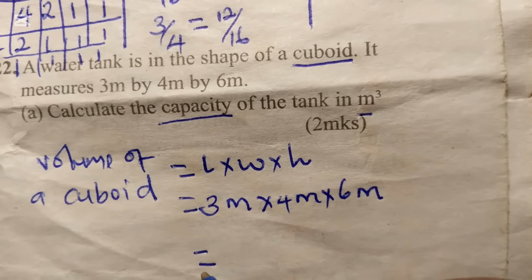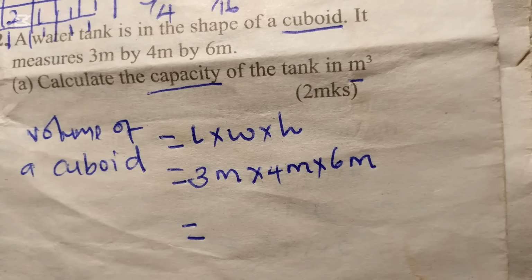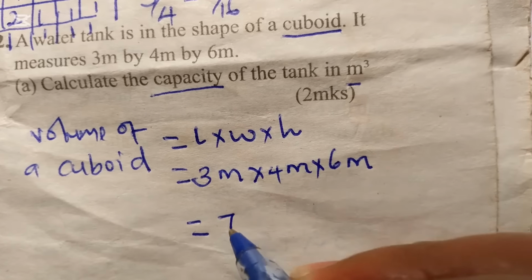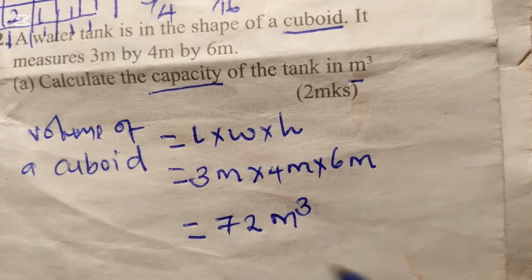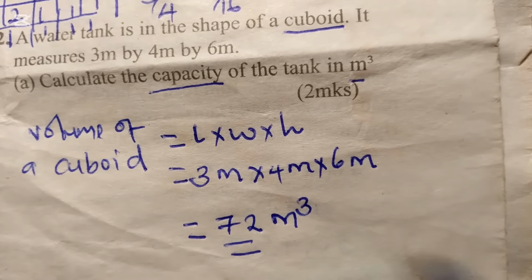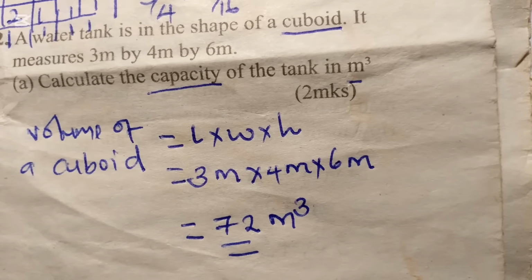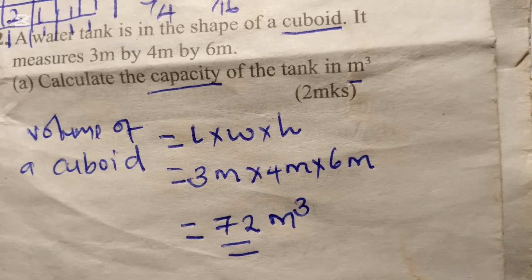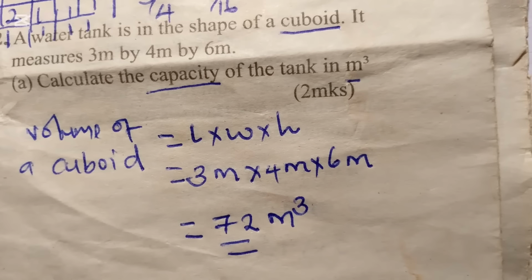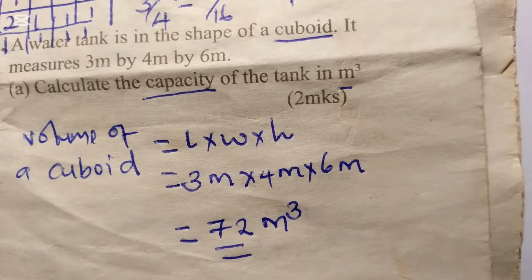And this is giving us 3 times 4 times 6, which is 72 cubic meters, because it is volume. And you can see the m's are 3, so we cube. That's it.